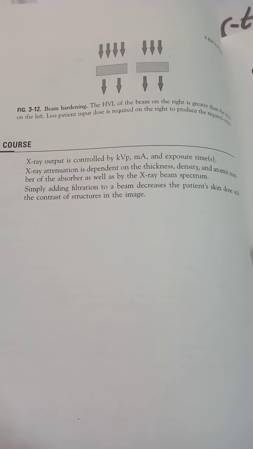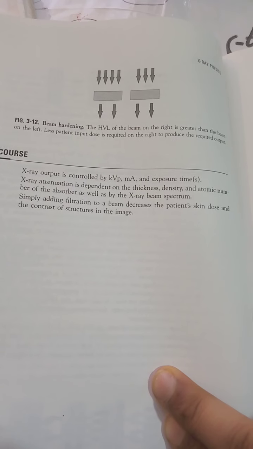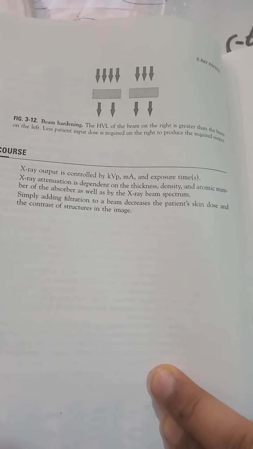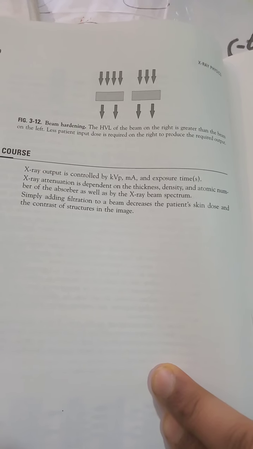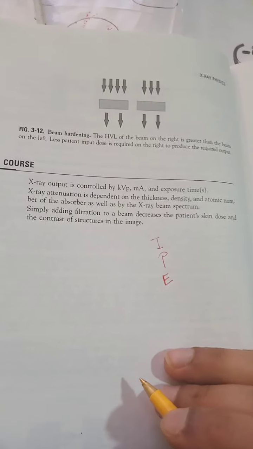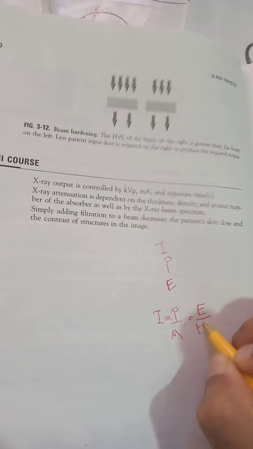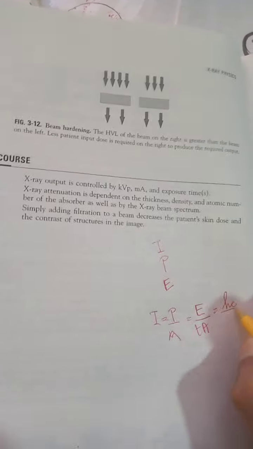Now, the summary for this chapter. X-ray output is controlled by voltage, current, and exposure time. X-ray attenuation depends upon thickness, density, atomic number Z, as well as the X-ray beam spectra. It depends on intensity, power, energy, and the formula I wrote earlier. So that's how it is.